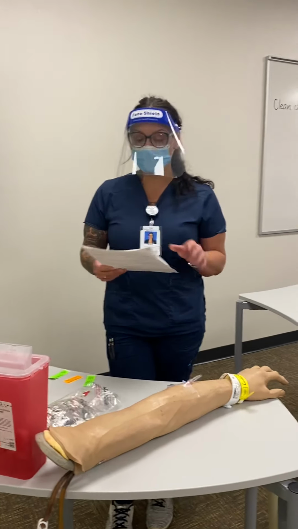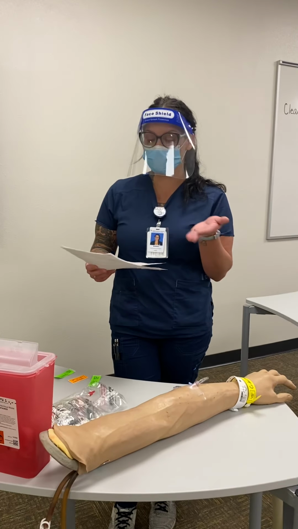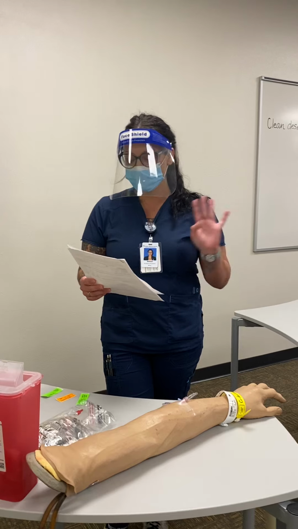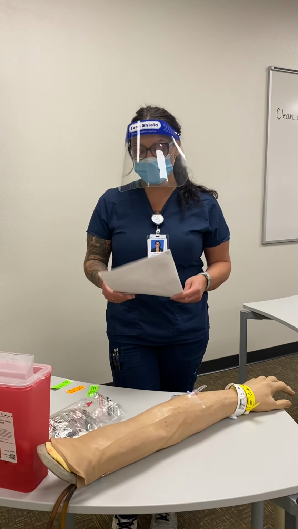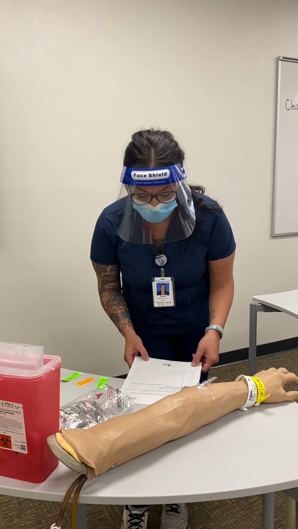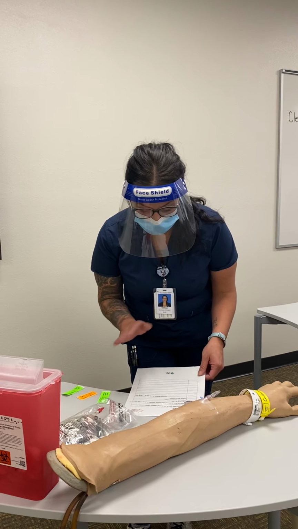I've got my doctor's orders, and I would pull up my patient's MAR. I've already assessed my patient, so I know the need for this treatment. First, I need to compare the orders to the MAR.